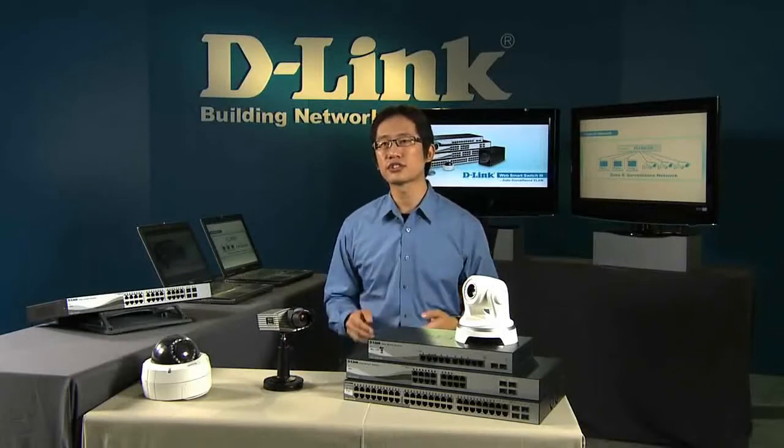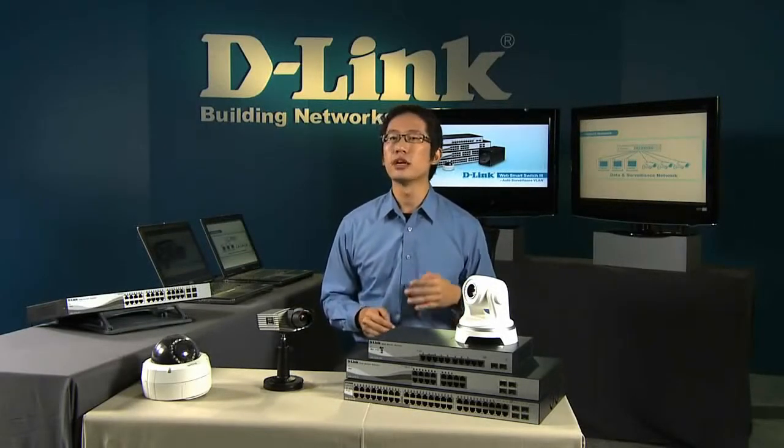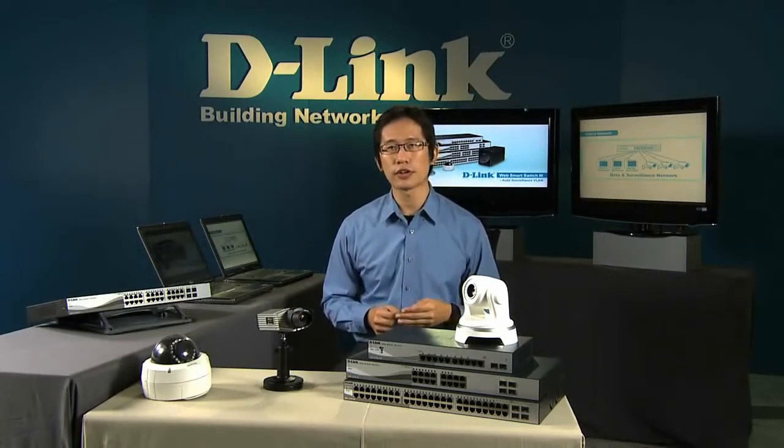ASV automatically detects surveillance devices attached to your network and creates a separate surveillance VLAN for them, separating your data and surveillance network traffic. It then gives your surveillance traffic high priority to ensure that it gets priority over your other network traffic. By doing this, your surveillance traffic is always delivered on time, even when your data network is experiencing a heavy traffic event. So, you get a reliable surveillance network, reduced costs of deployment, operation, and maintenance, and it's easy to set up. So now, I'm going to demonstrate what ASV can do for you.